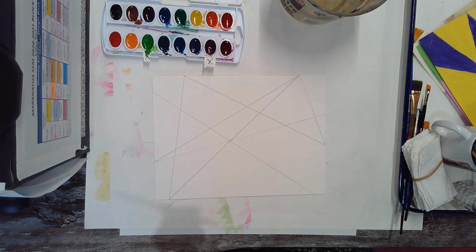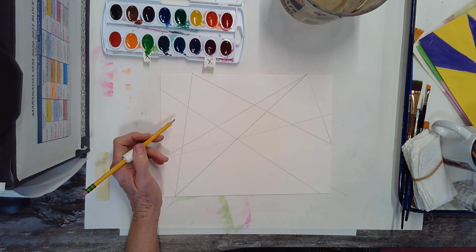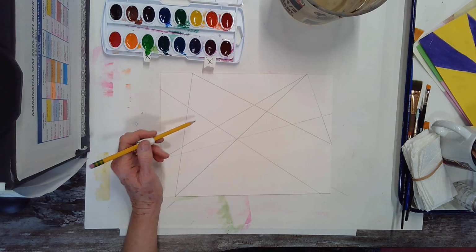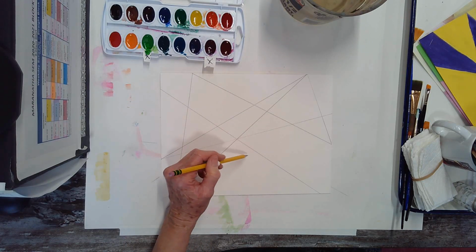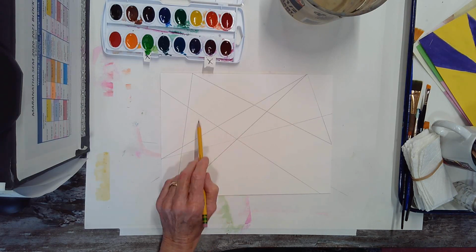shapes here. And then I'm going to decide where's my center of interest. Let's say I want my center of interest, I could make it up there. I could make it more here or down more here. This is further off the center, so I would think I would make my center of interest right here.